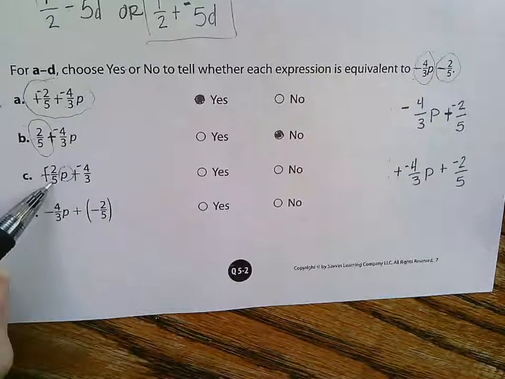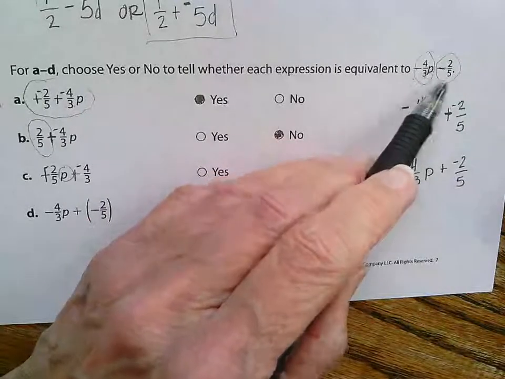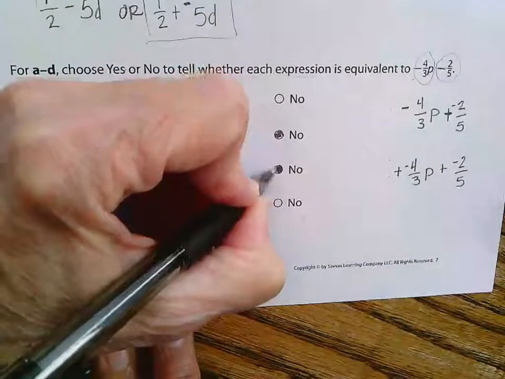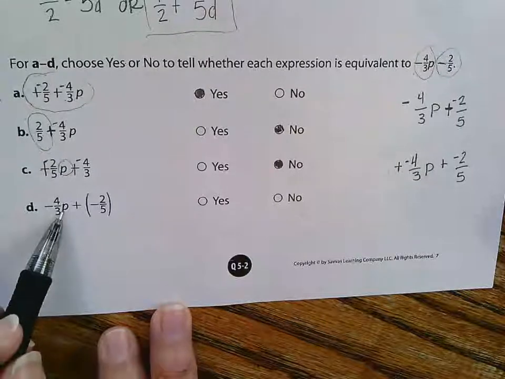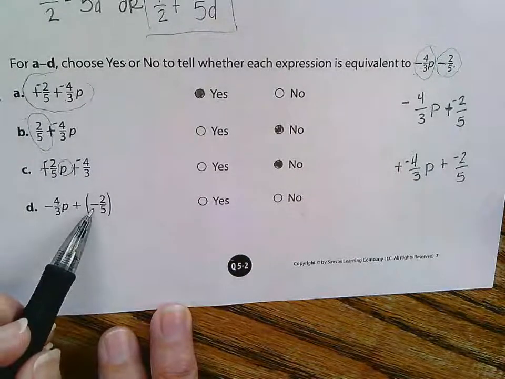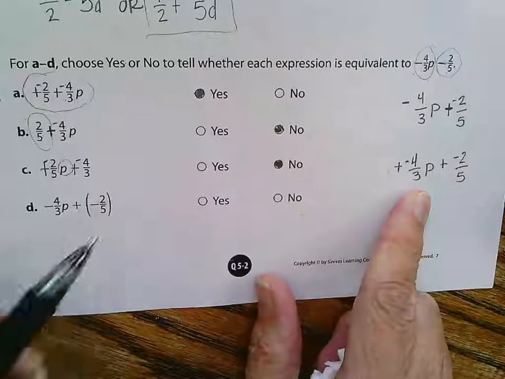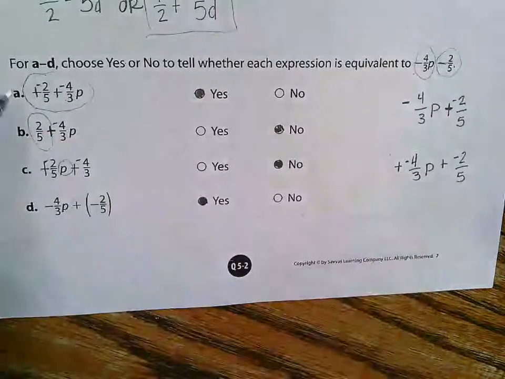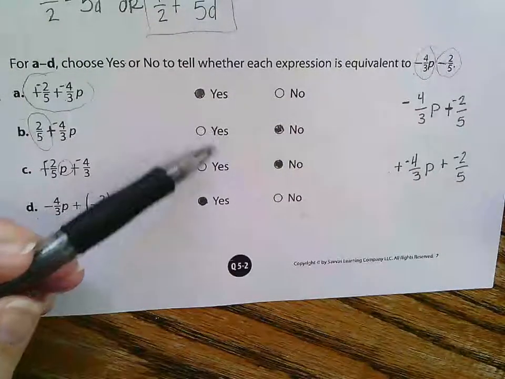Well, this one isn't right in any way, shape, or form because the p is not associated with the 2/5. So I can go ahead and change that right now. So here we have a negative 4/3 p plus a negative 2/5 p. So that one is exactly the same as this one over here. So the two correct answers here are A and D, and the incorrect answers are B and C.